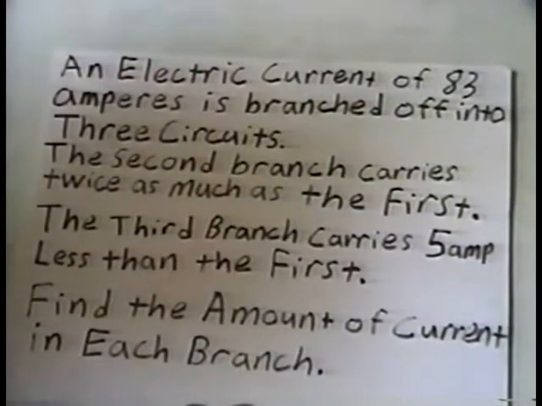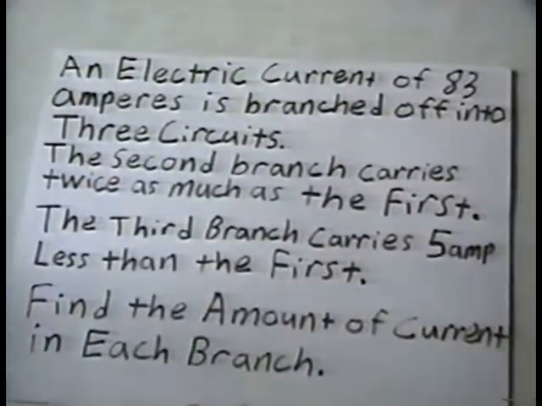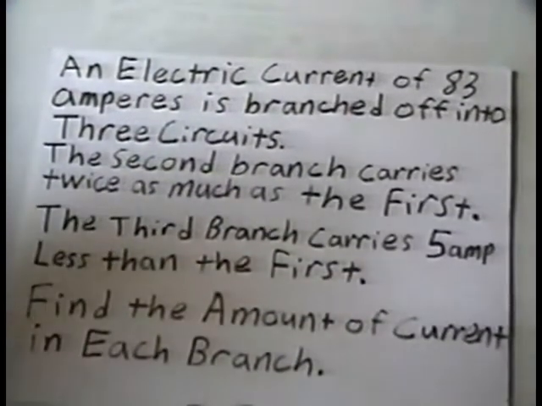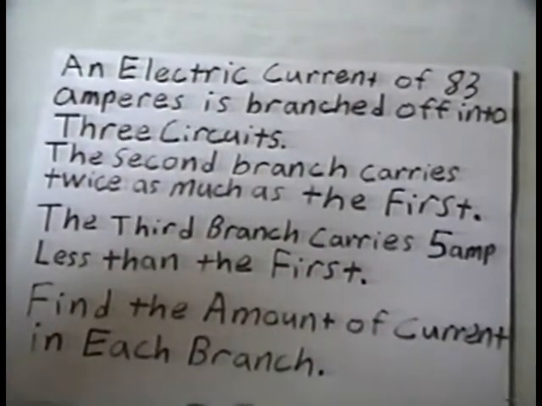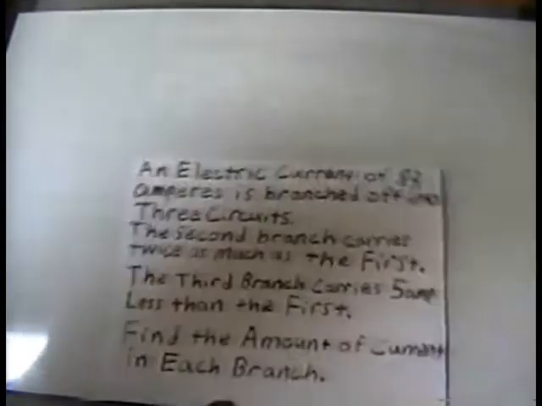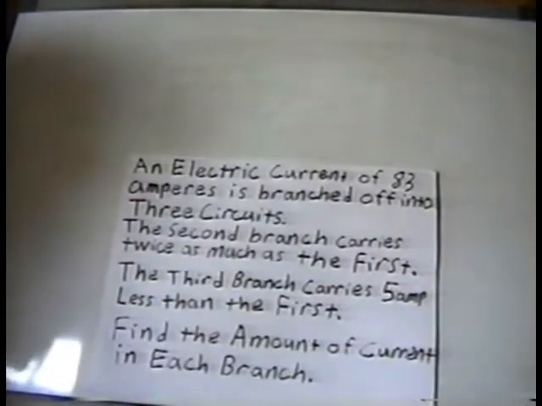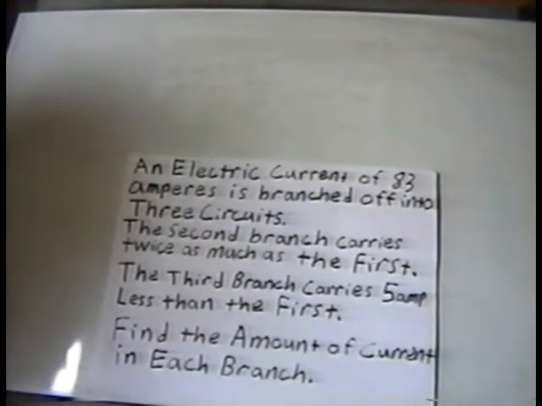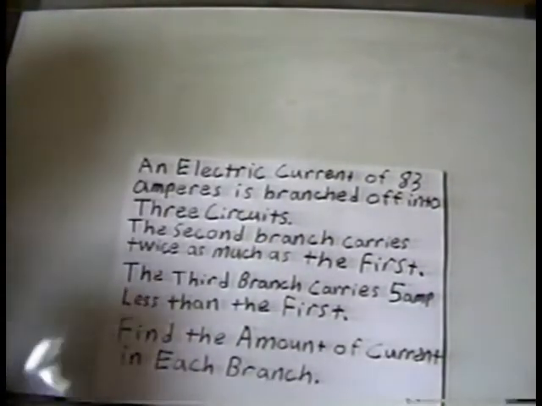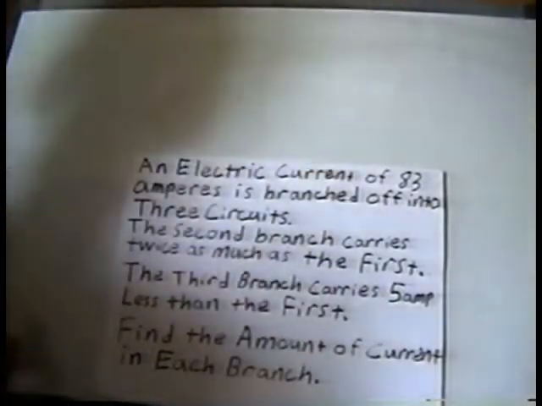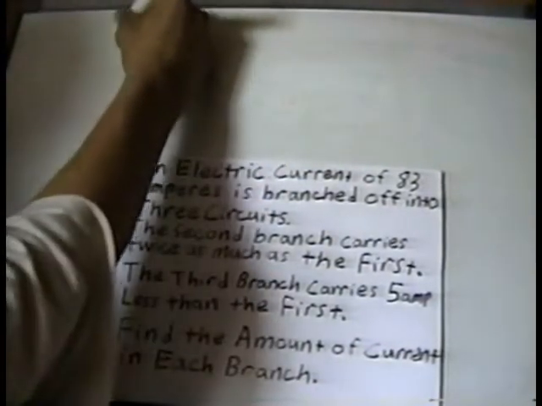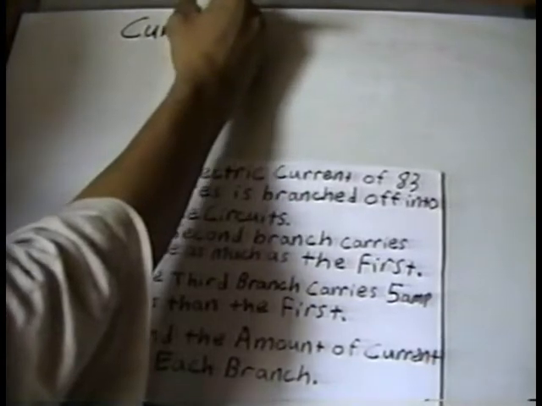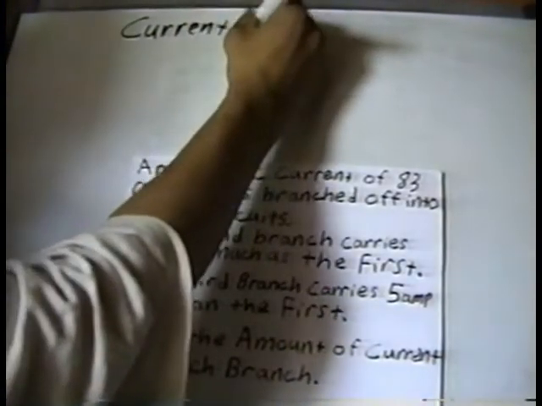Okay, it's branched off into 3 circuits. The second branch carries twice as much as the first. The third branch carries 5 amps less than the first. Find the amount of current in each branch. Okay, so we're going to find the amount of current in each branch.